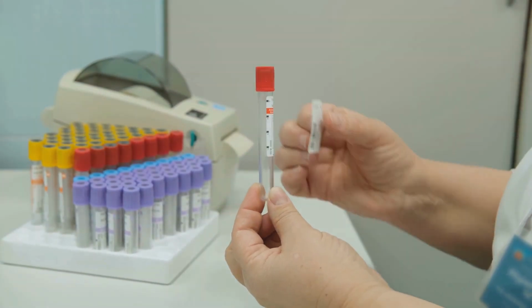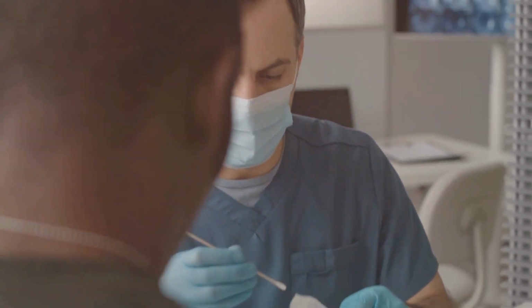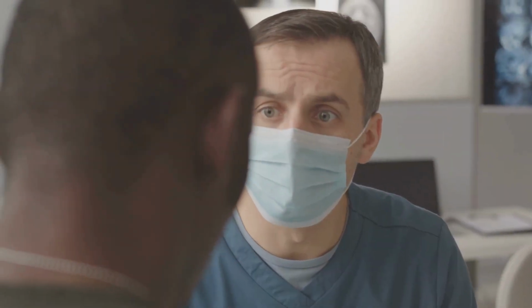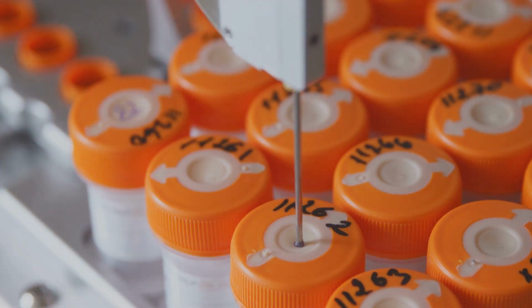ISO 20658 provides guidance on selecting the appropriate collection method and adhering to established protocols, ensuring consistency and reliability. Proper labeling is another crucial aspect of sample collection, as it ensures traceability and accountability.